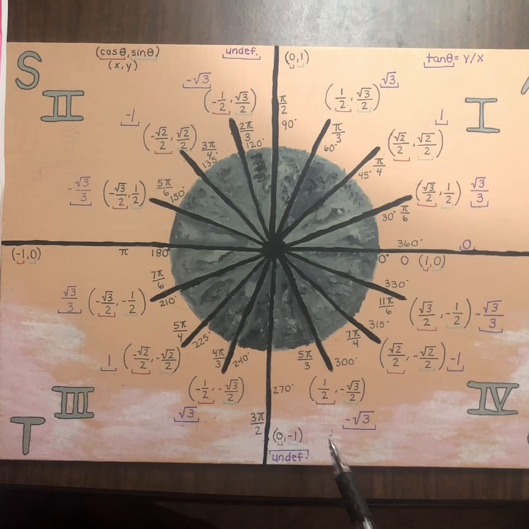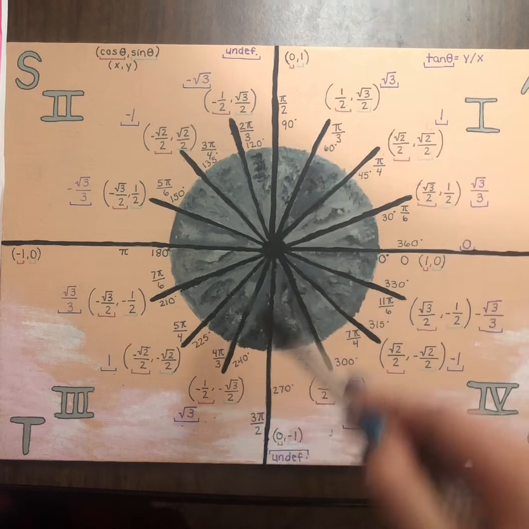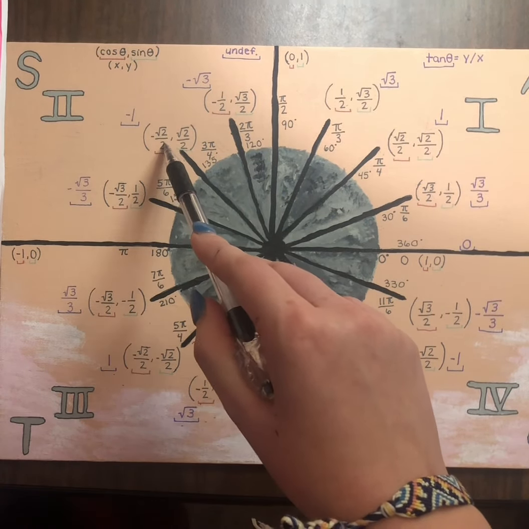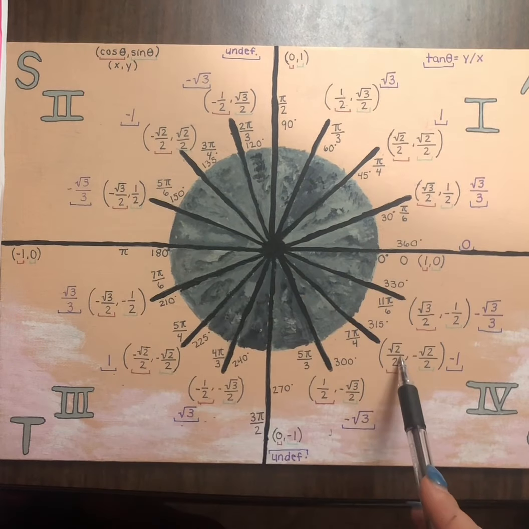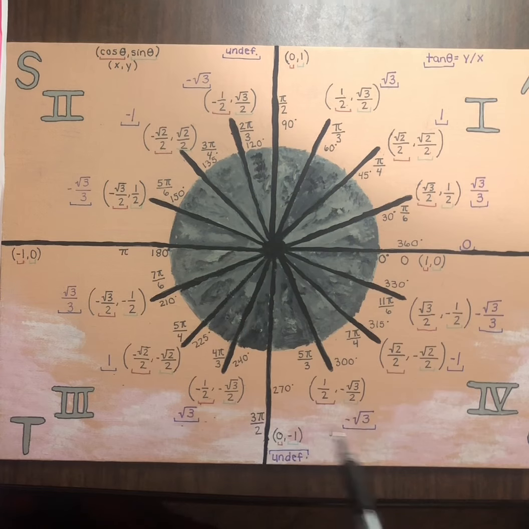And then for the fifth one, I have the opposite coordinates are across from each other. So just like that, I have 1/2 and then -1/2. Square root of 2 over 2, and then negative square root of 2 over 2. So on. They're negative and positive.